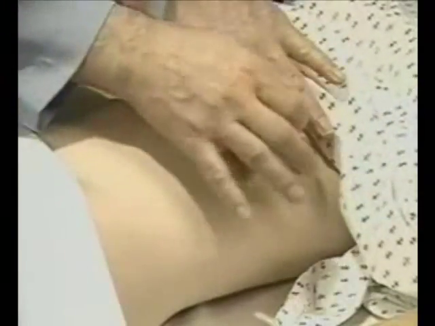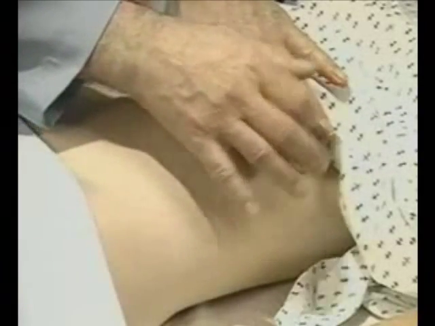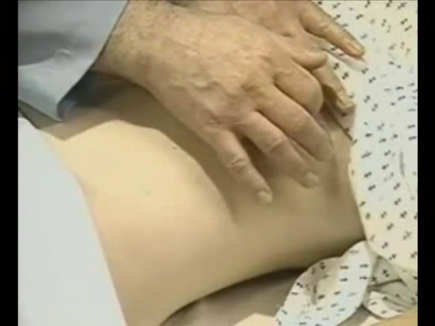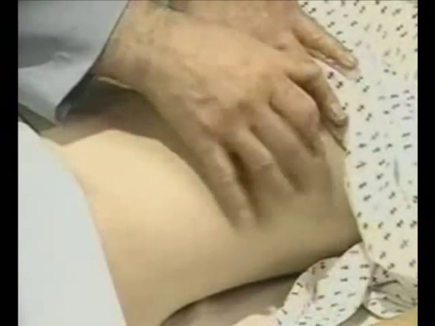If tympany is heard, ask the patient to take a deep breath. All right, now let it out, as you continue to percuss in the same place.